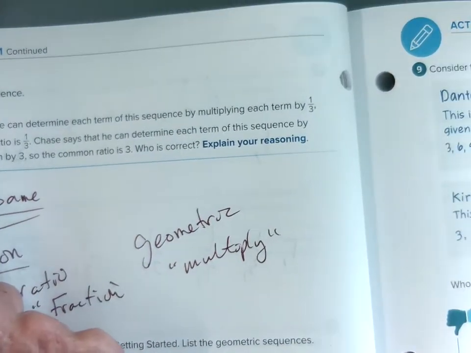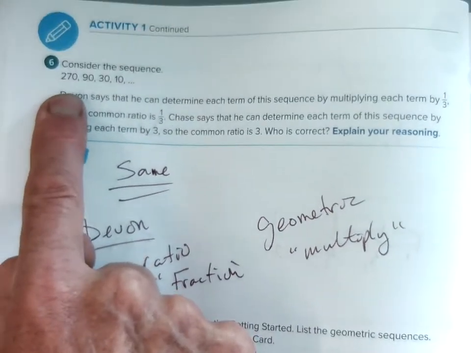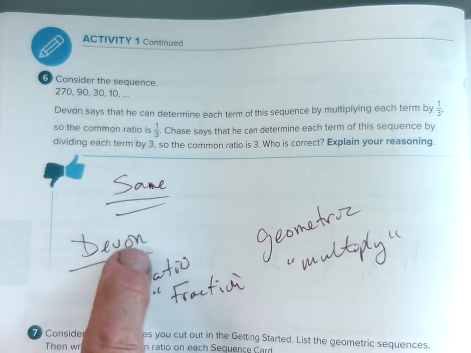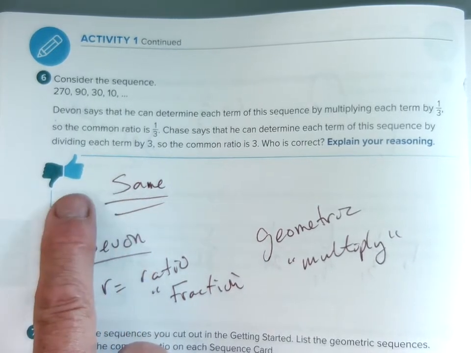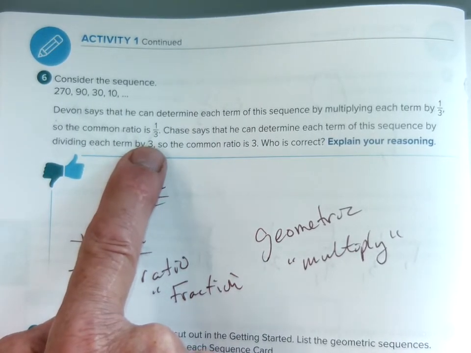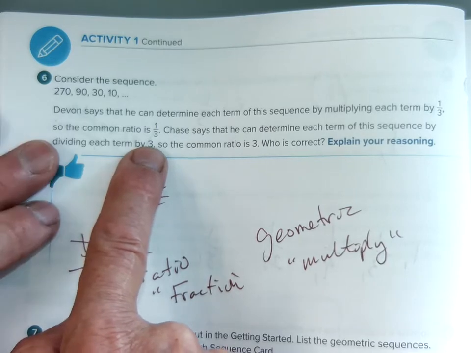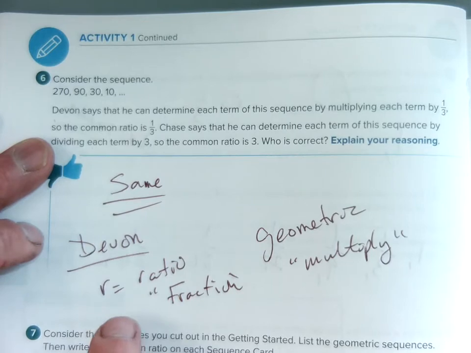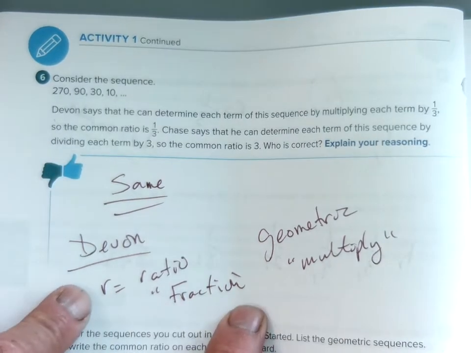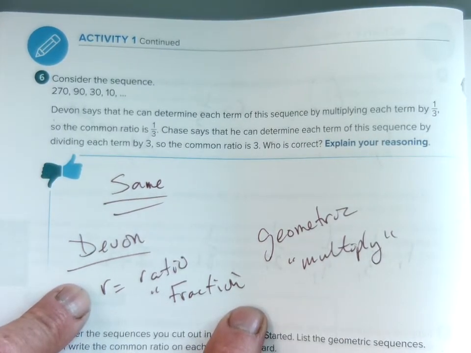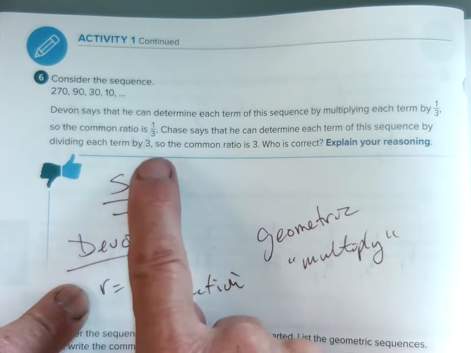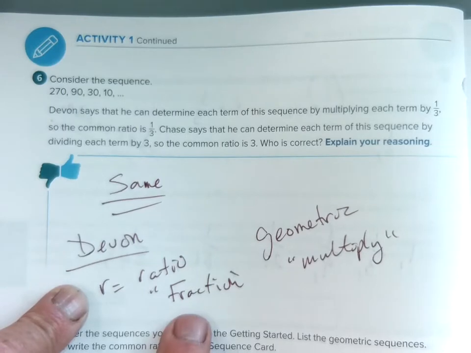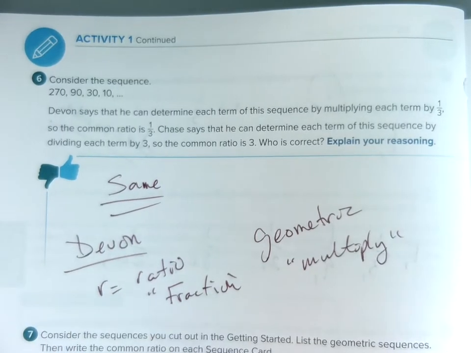And then onto the next page, we take a look at this. So we saw 270, 90, 30. So it looks like we're dividing by 3. But Devin says, nope, what you're doing is multiplying by 1/3. I'm like, wait a minute, that's a better definition, because we know they're both right, but we know that r is a ratio, which is a fraction. So even though it is divided by 3, we want to use the term ratio or multiply by 1/3, because that's the same thing as divide by 3, because a ratio is a fraction, okay?